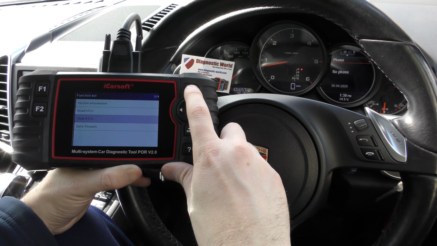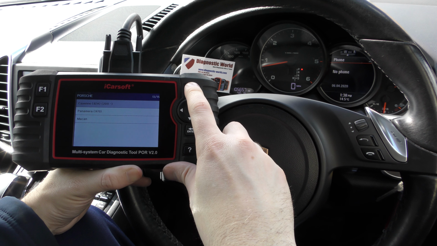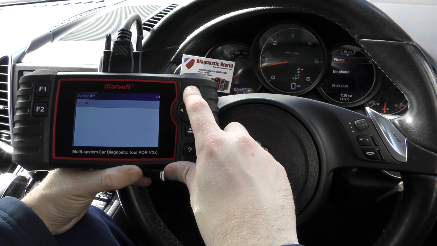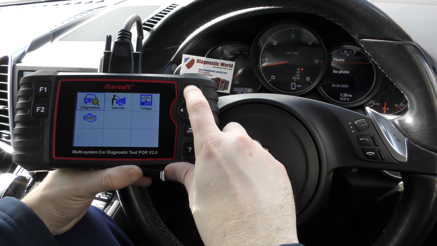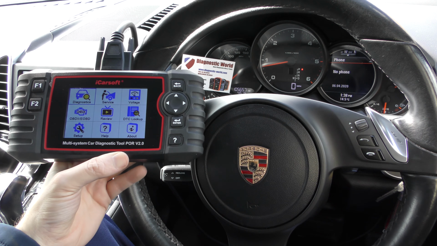And that's all thanks to the iCarsoft POR version 2.0, which, yes, it does cover the engine system, but it covers a lot more as well, you know, like airbags, transmission, ABS, and a whole load more.